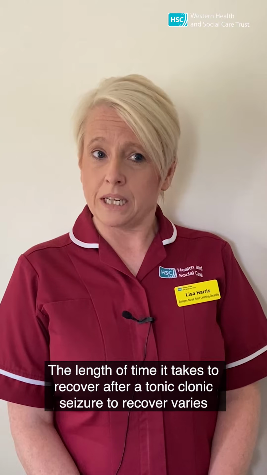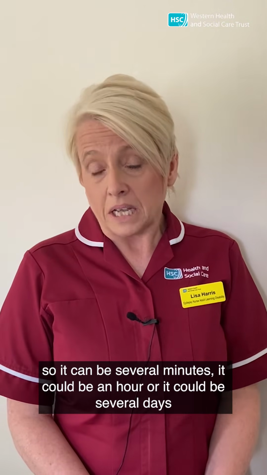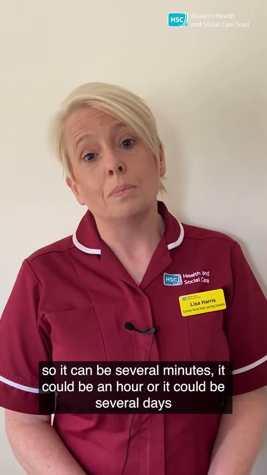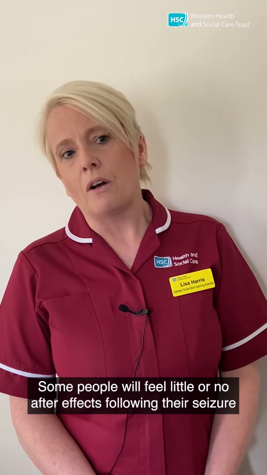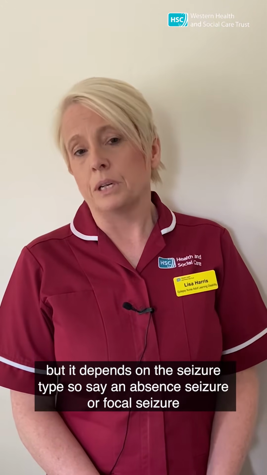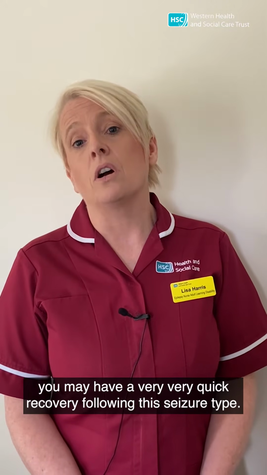The length of time it takes after a tonic clonic seizure to recover varies, so it can be several minutes, it could be an hour, or it could be several days to recover from quite a significant tonic clonic seizure. Some people will feel little or no after effects following their seizure, but it depends on the seizure type. So say an absent seizure or a focal seizure, you may have a very quick recovery following this seizure type.